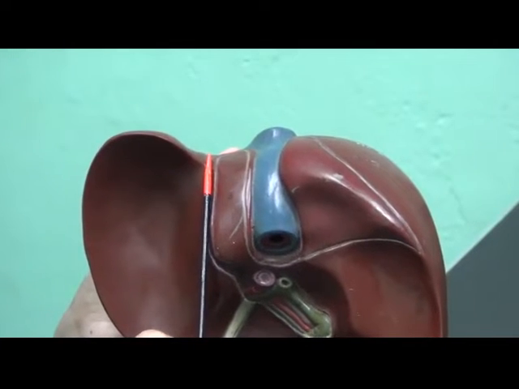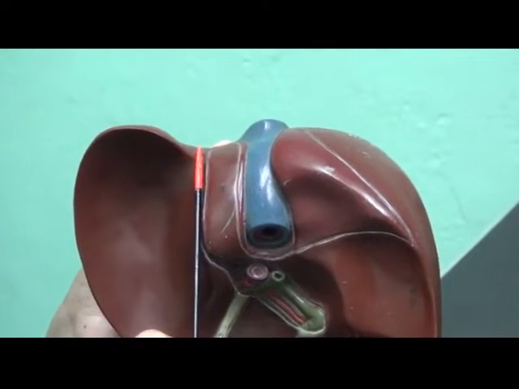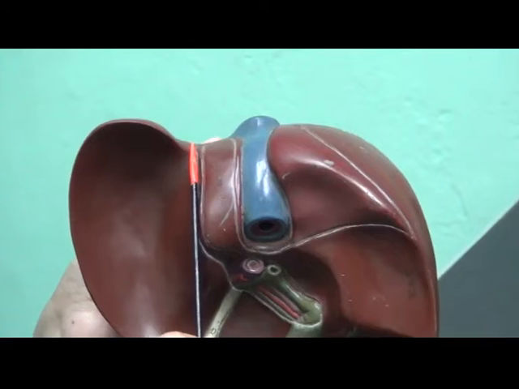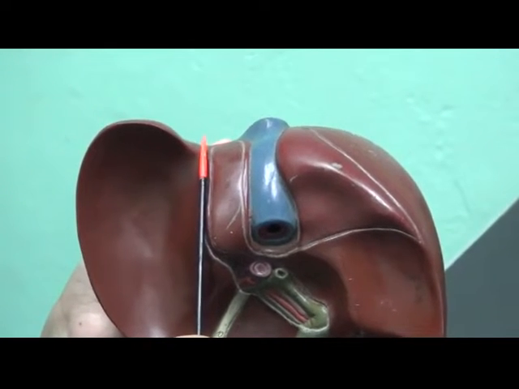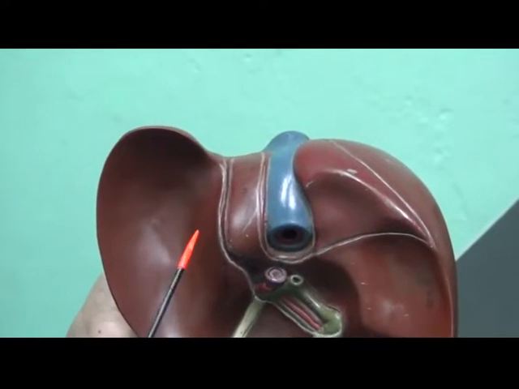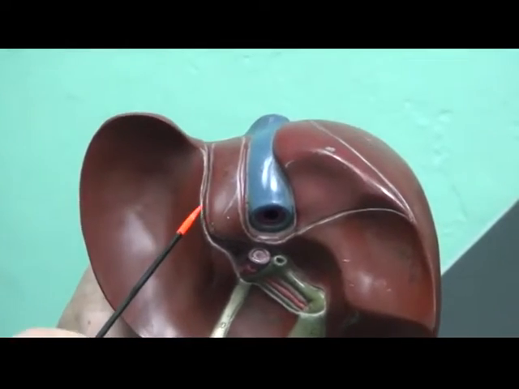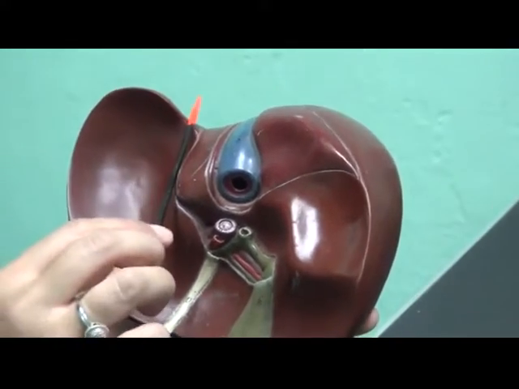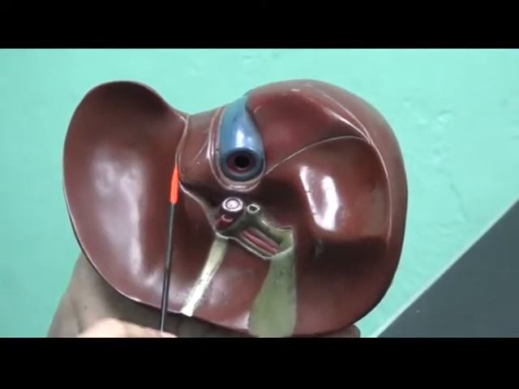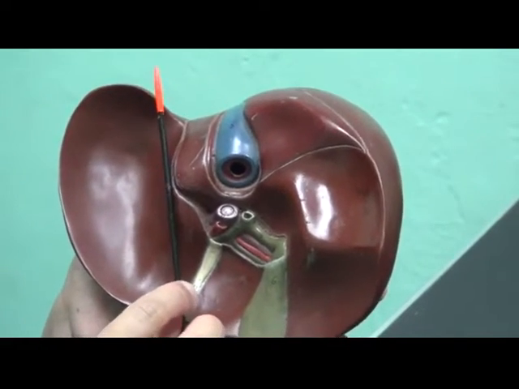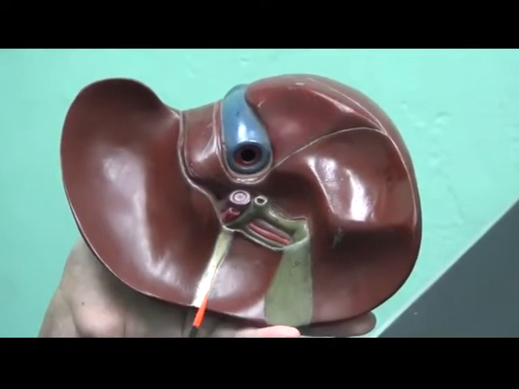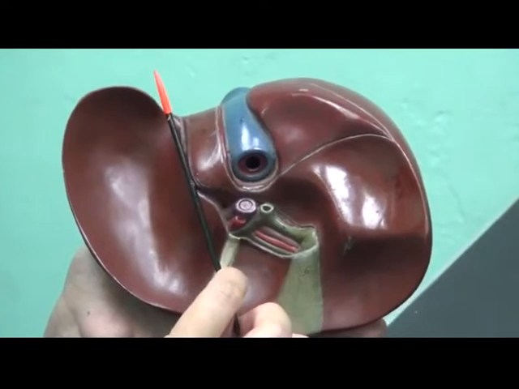This fissure is the fissure for ligamentum venosum. And ligamentum venosum is the remnant of the ductus venosus. Meaning in the embryo it is the ductus venosus. At birth, this ductus venosus becomes obliterated and becomes the ligamentum venosum. And if you combine the fissure for ligamentum venosum and ligamentum teres, it becomes the left sagittal fissure. If you draw an imaginary line here, it becomes the left sagittal fissure.